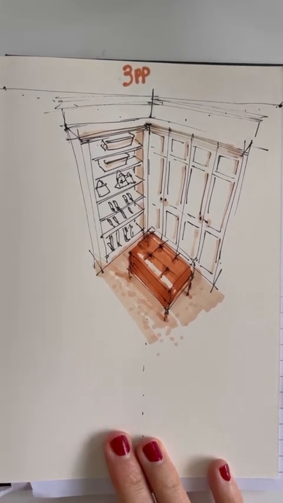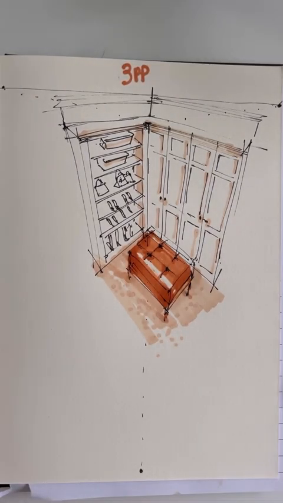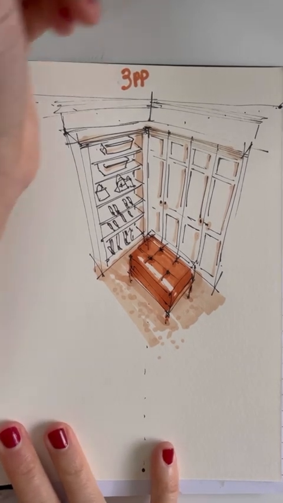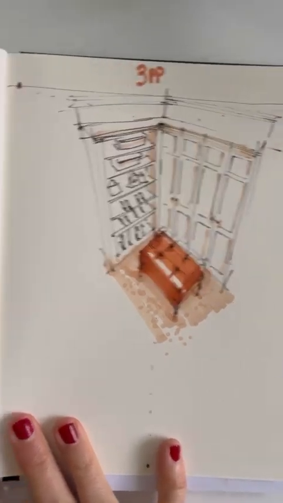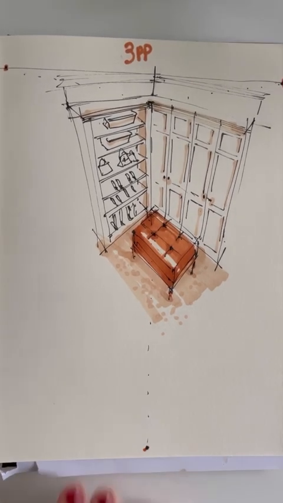At the same time, markers are much easier. Plus, they're easy to use. They also have layers. They have this watercolor translucency. You can do layering. So if you're a beginner, go for markers.